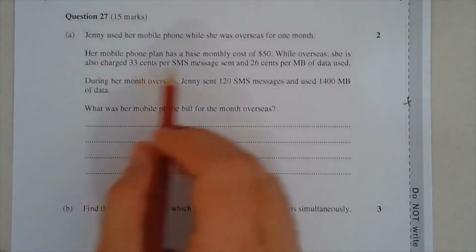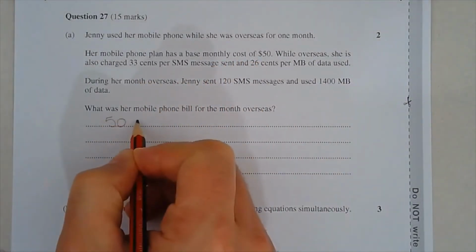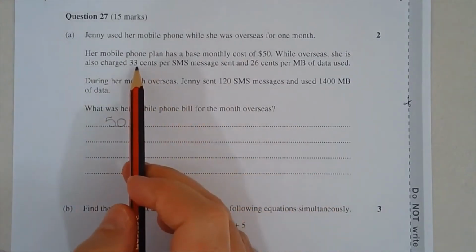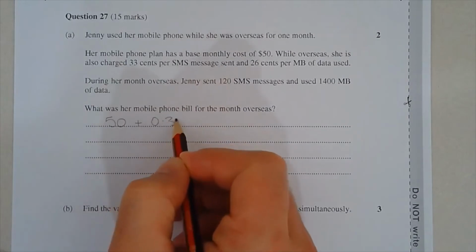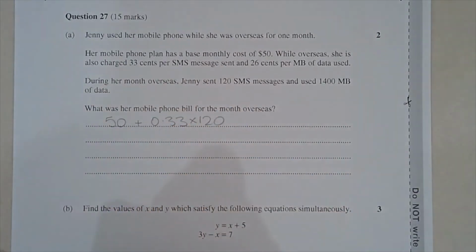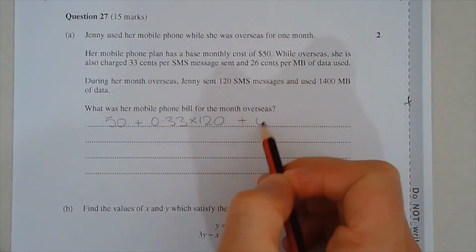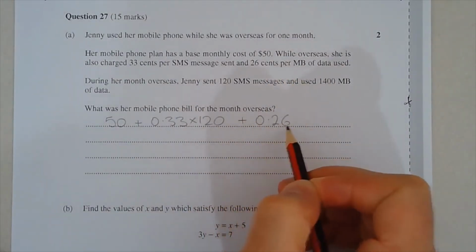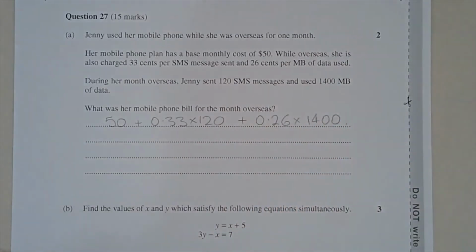So first of all, her base monthly cost was $50. Now, she was charged 33 cents per SMS, so that's 0.33, and she sent 120 SMSs. The cost per megabyte of data used is 26 cents per megabyte, and she used 1,400 megabytes.